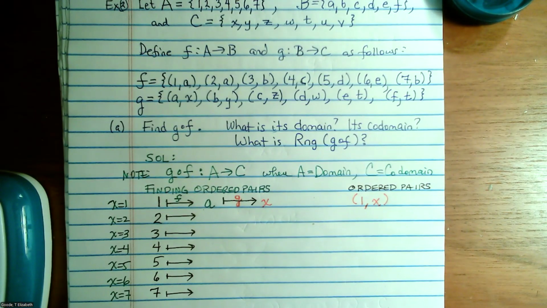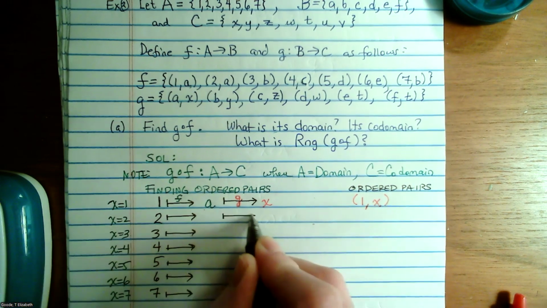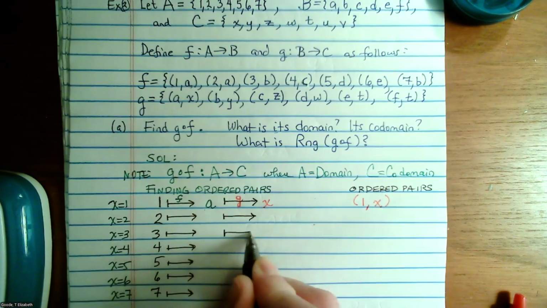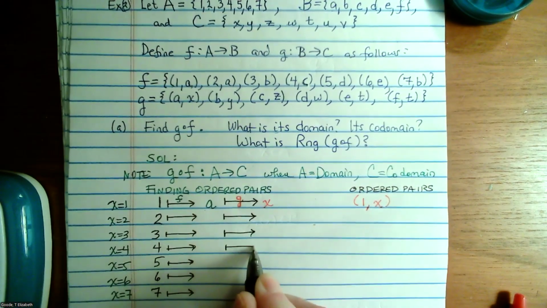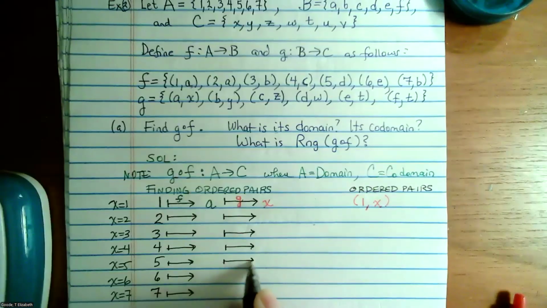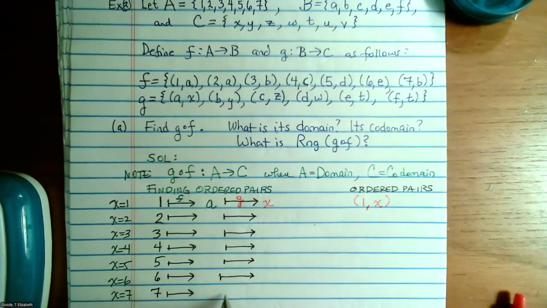All right, let's do the rest of them. You go ahead and work on those, and I will start filling this in, to make it look nice for the notes.